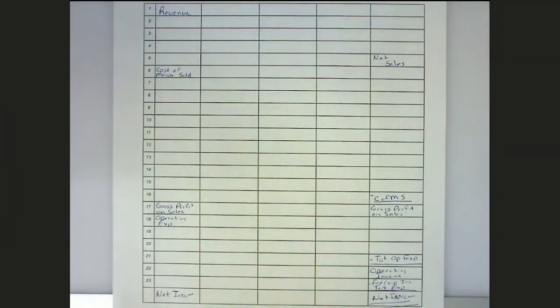Now, that's our main formula. There are formulas embedded within this main equation. Net sales.